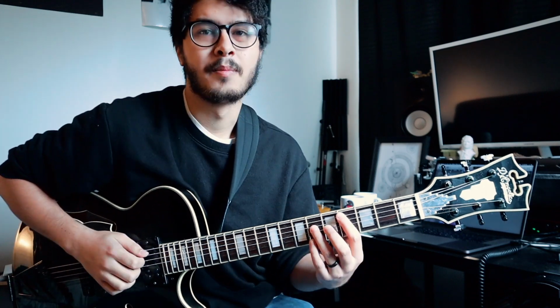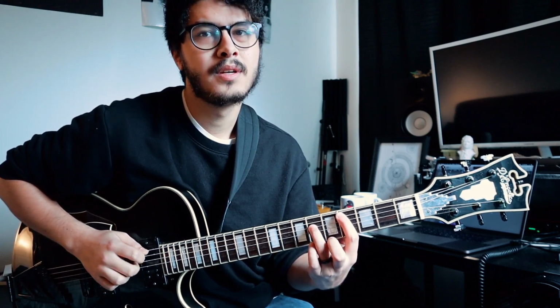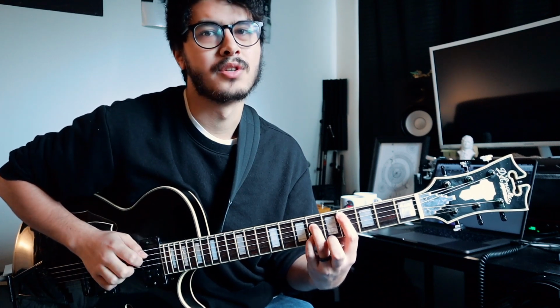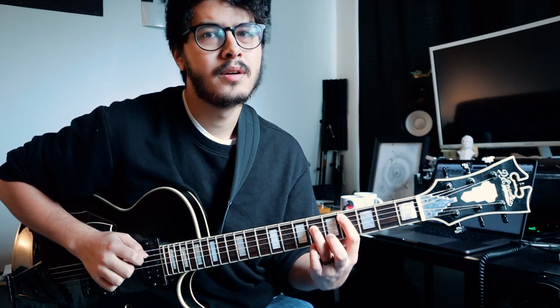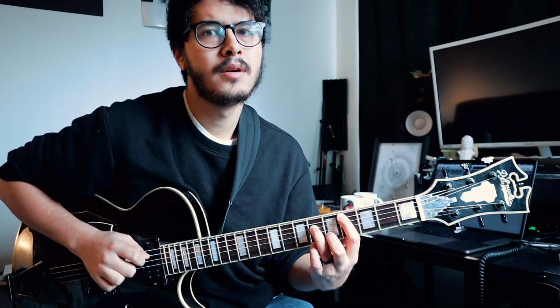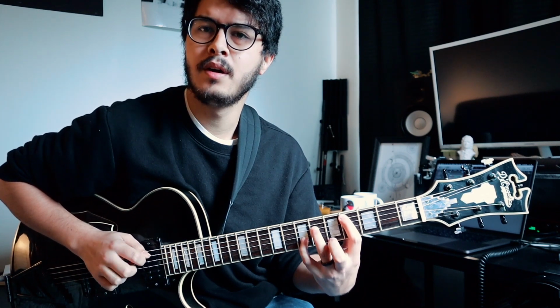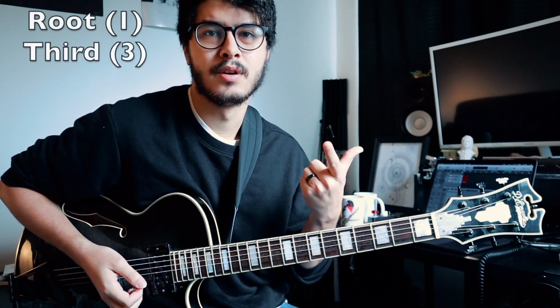An example of that: if I play this 5th here, and I sing the 3rd, it now becomes major. If I sing a minor 3rd, it becomes minor. If I sing the 4th, it becomes suspended. So the most important notes in the chord are the root, the 3rd, and the 7th.